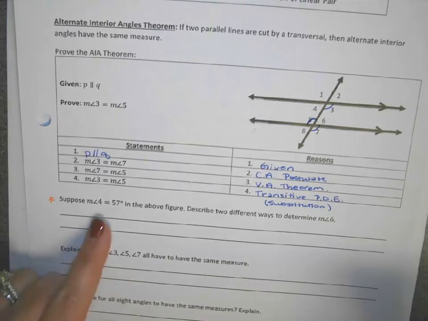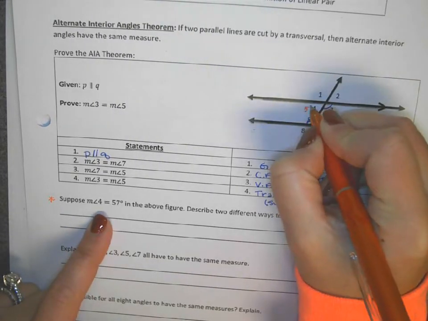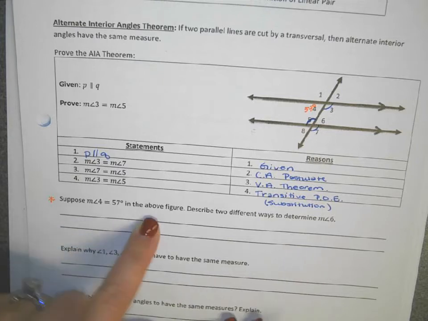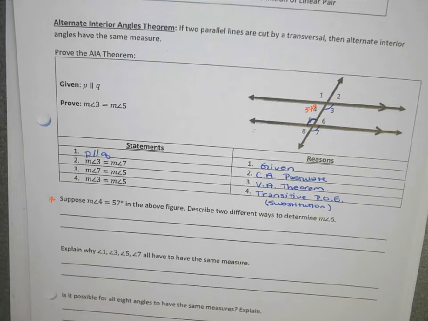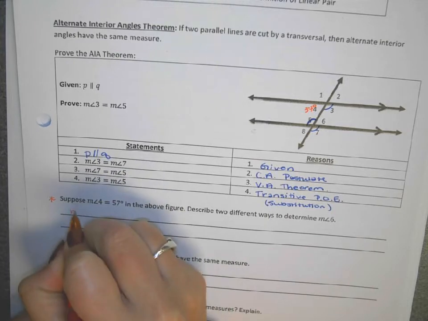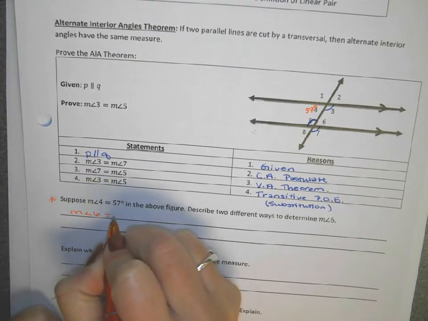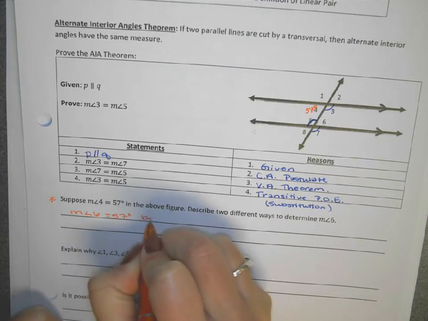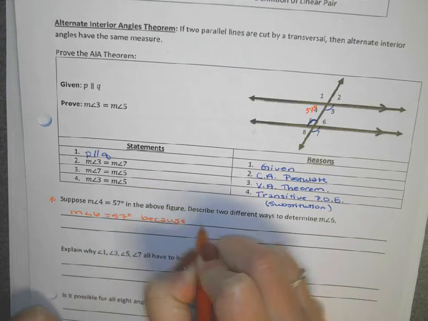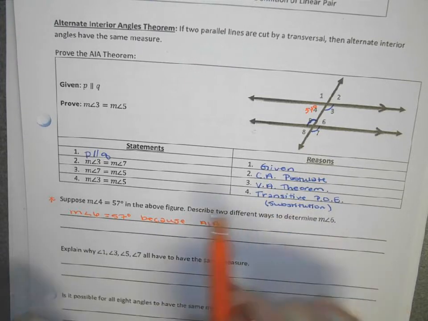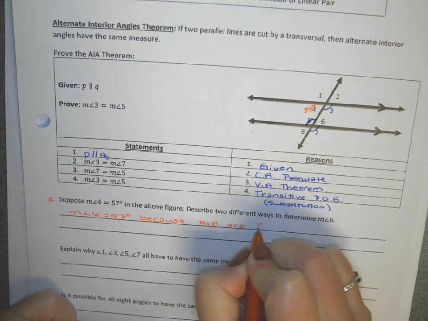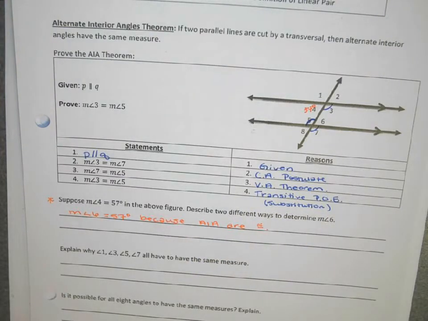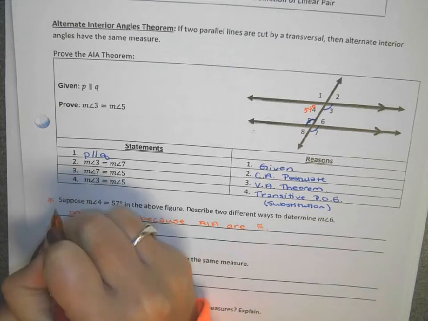Okay, so it says, suppose the measure of angle 4 is 57 degrees. So I am going to label 57 degrees for 4. In the above figure, describe 2 ways to determine the measure of angle 6. Okay, so 4 and 6. I could go right to 6 and say the measure of angle 6 equals 57 degrees because I have two lines and a transversal, so alternate interior angles are congruent. Okay, so that would be one route. That'd be your first option.